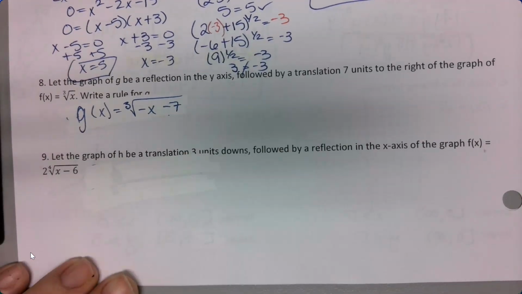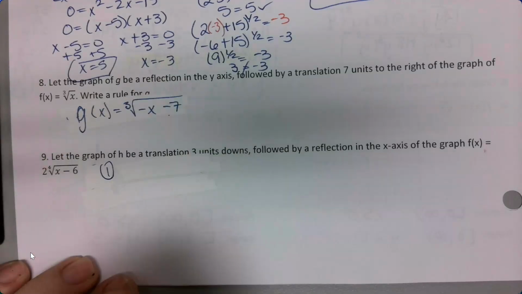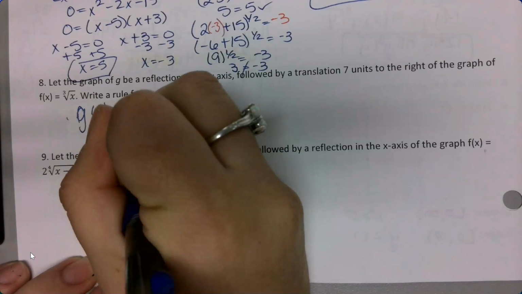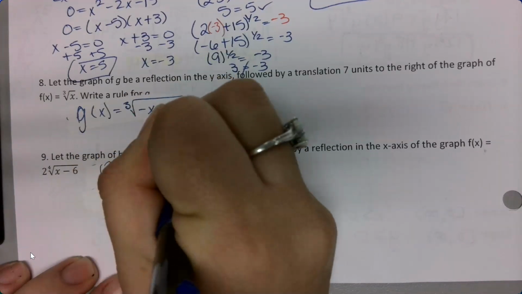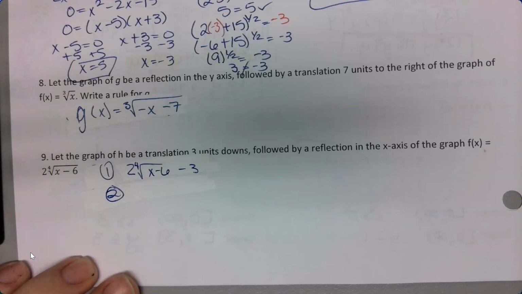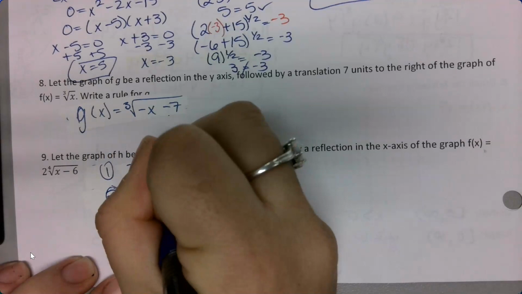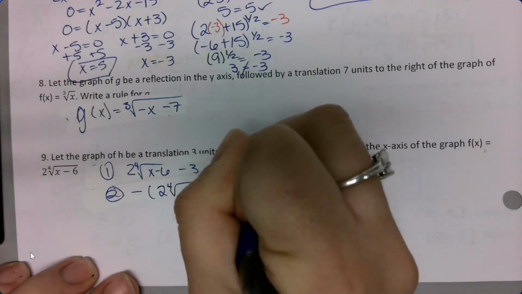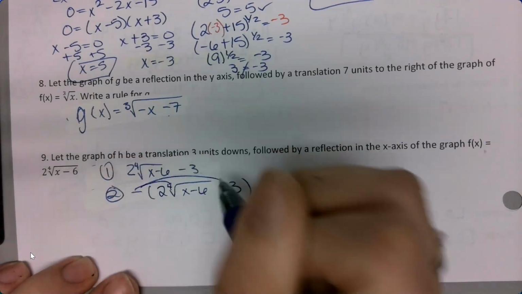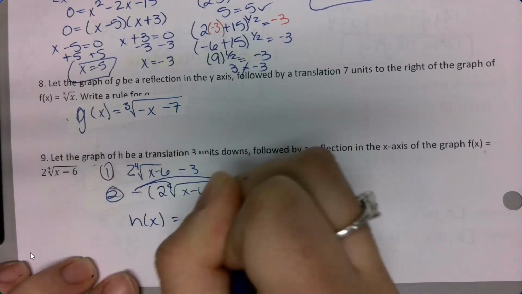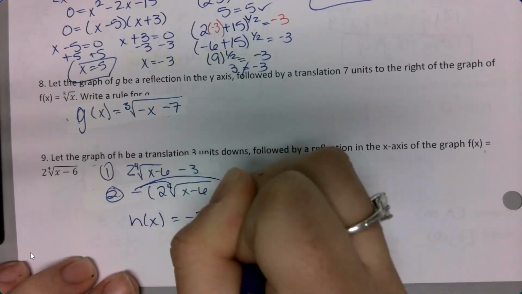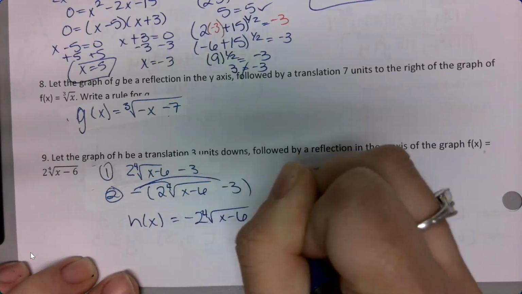So, number 9 says let the graph of h be a translation 3 units down, followed by a reflection in the x-axis of the graph. F of x equals 2 the 4th root of x minus 6. So I'm doing 2 things here. First thing I'm going to do is I'm going to go down 3. So I want to subtract 3. And then my second step is the reflection in the x-axis. That is changing the sign on everything. So I'm going to distribute that negative in. That's going to give me negative 2, 4th root of x minus 6, and then plus that 3 at the end.